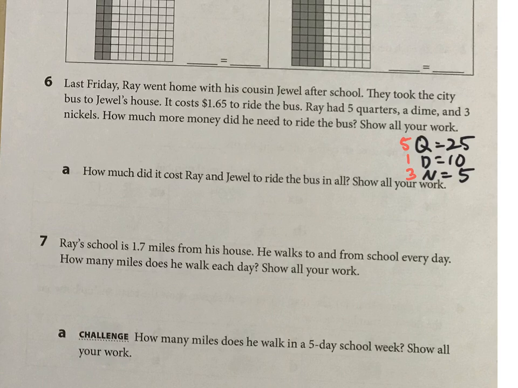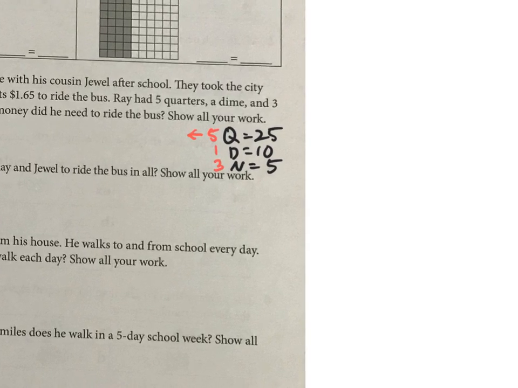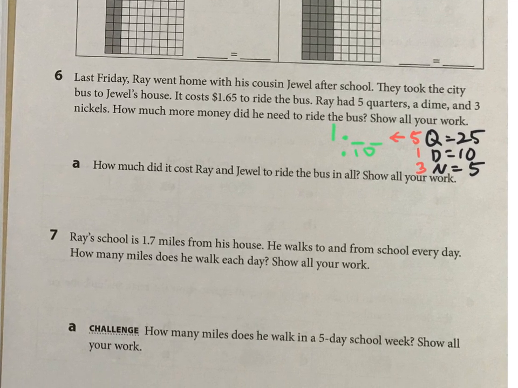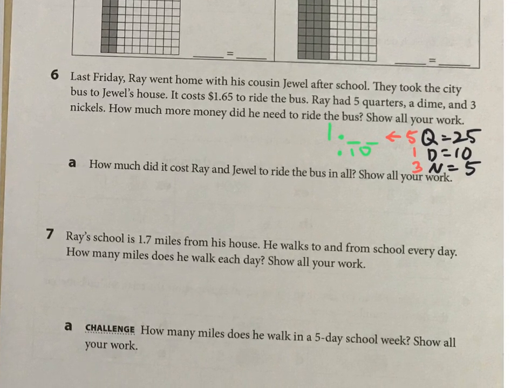Well, you've got to add those up and multiply them. So 5 times 25. With quarters, he's going to have 5 times 25. Can you do that? If you can do it in your head, but if you can't, you can draw an open array. But whatever 5 times 25 is, I'll give you a hint, it's going to be $1 and something. 1 dime, that's easy. And then 3 nickels, 3 times 5, and you can figure out how much money he has.